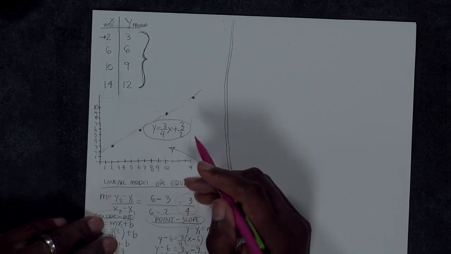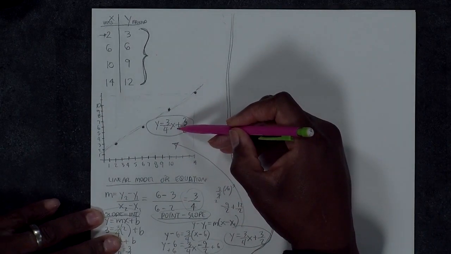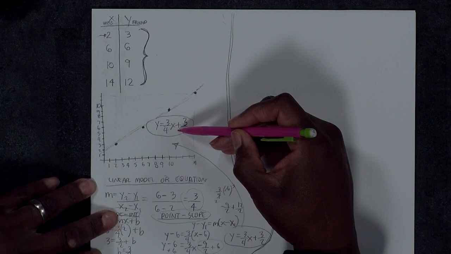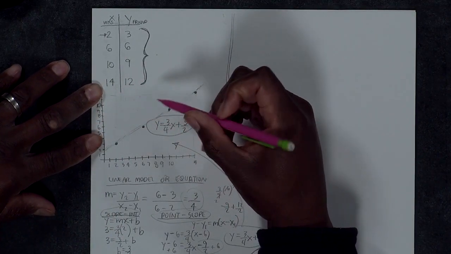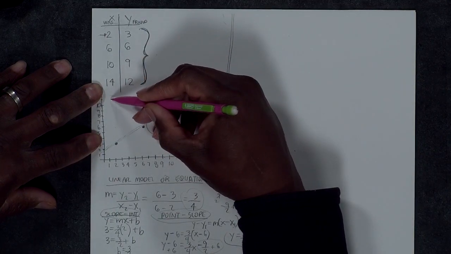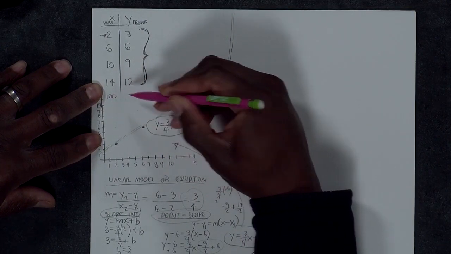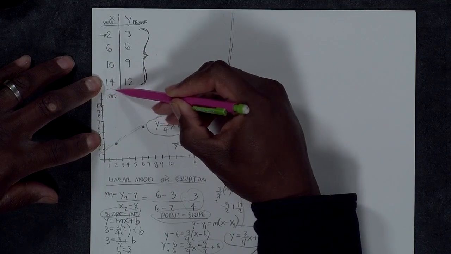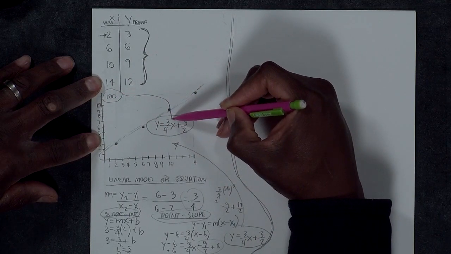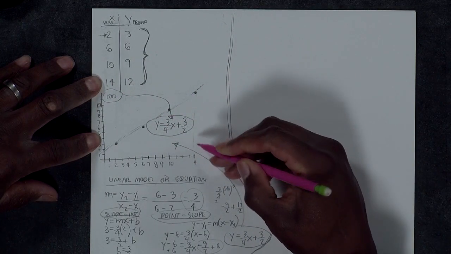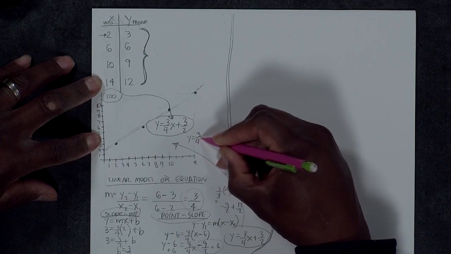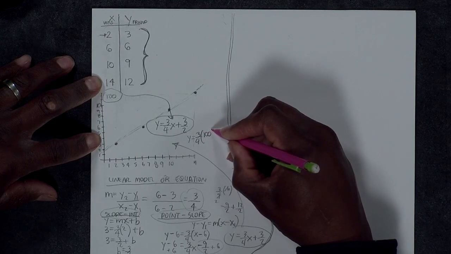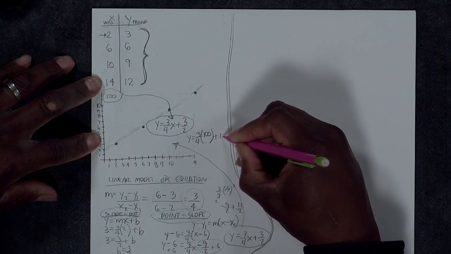So with this equation now, if you wanted to ask yourself how many friends you will have after 100 weeks, you could take that 100, which is an x value, and substitute it here and easily solve for y. So you have y is equal to 3/4 times 100 plus 1.5.